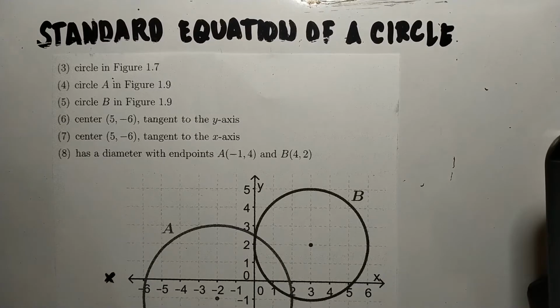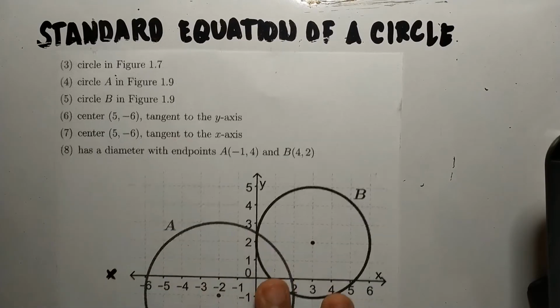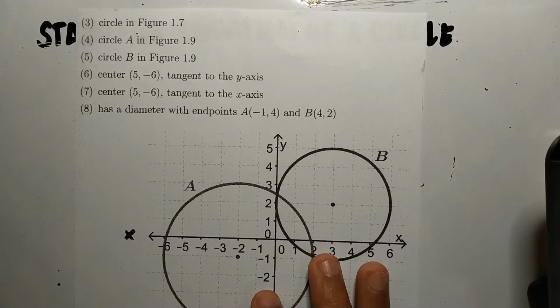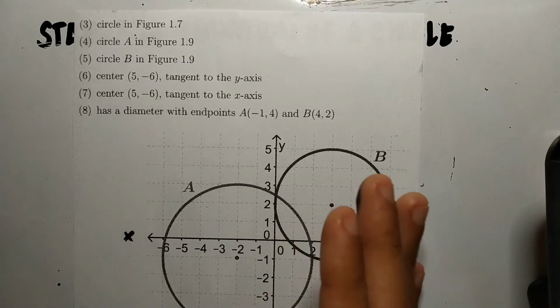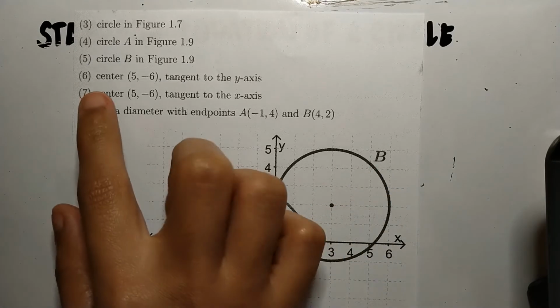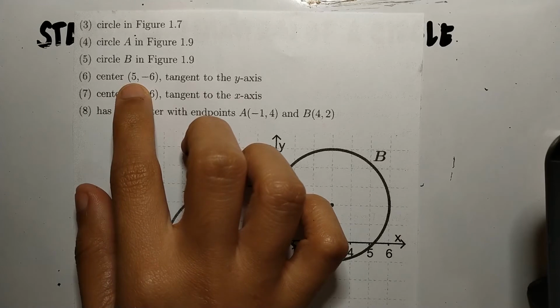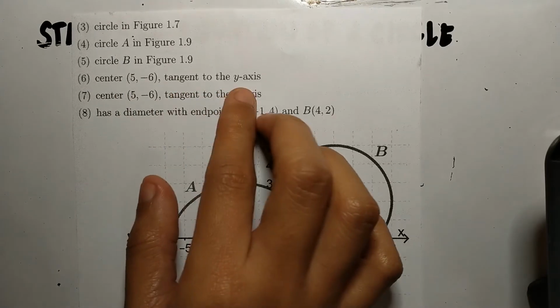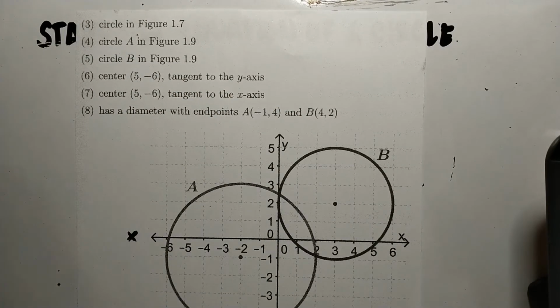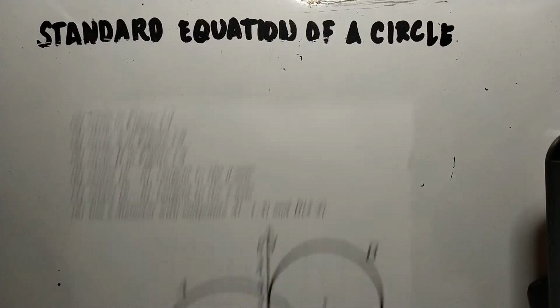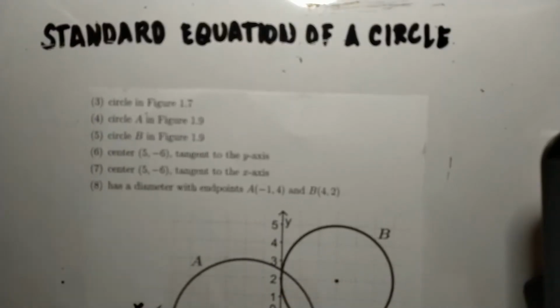Ngayon, sasagutan naman natin yung 6. Dito, kailangan tayong mag-recall ng mga natutunan natin ng grade 10 sa parts ng circle. So, we have center at 5, negative 6, tangent to the y-axis. So, ano yung tangent? Tangent is a line that passes through one point on the circle. So, let's try to answer.